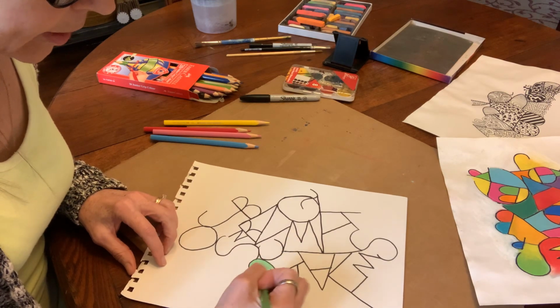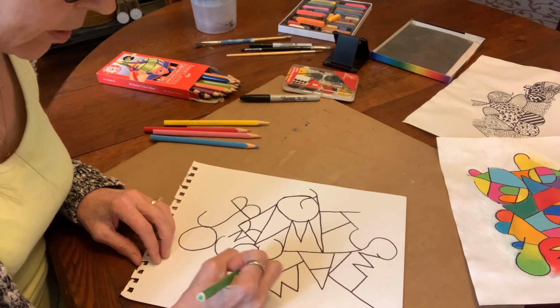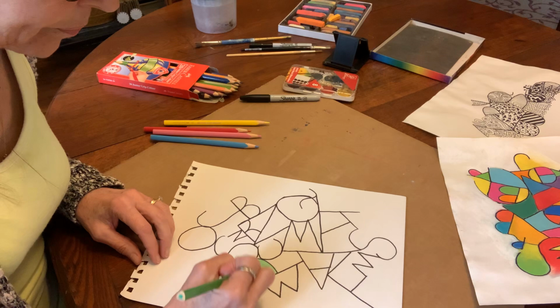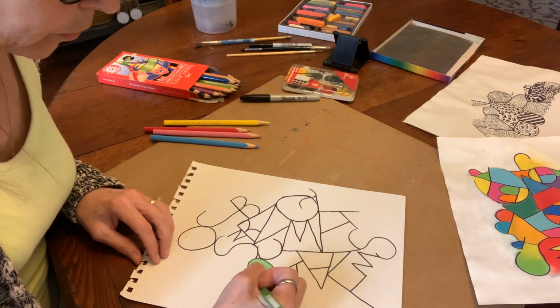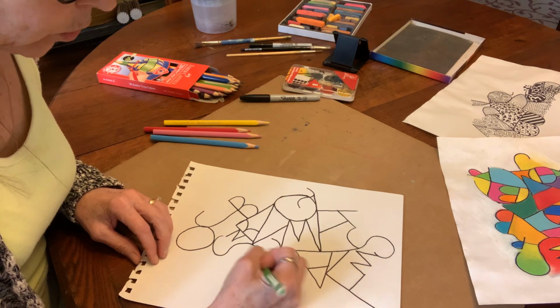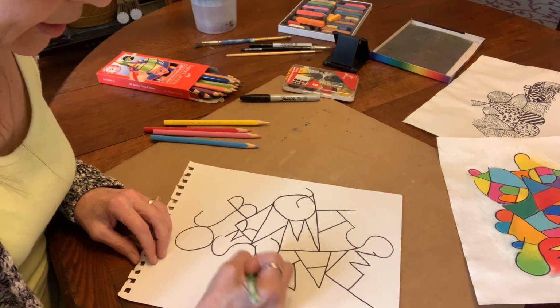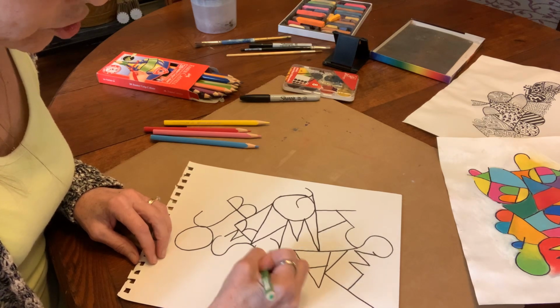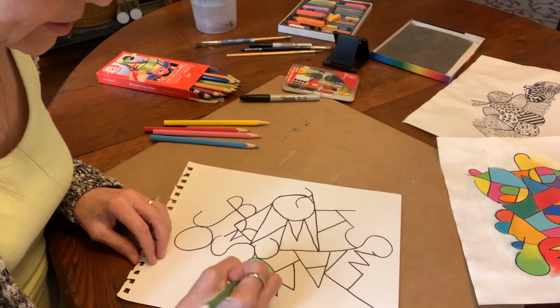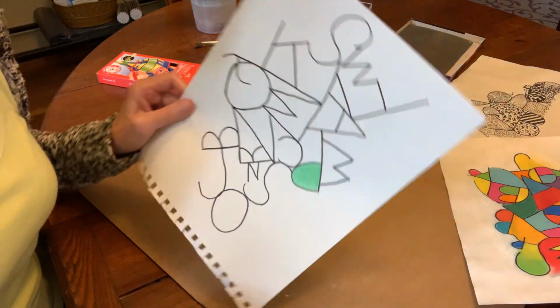So I'm not pressing down terribly hard because I'm working on this cardboard, which is actually not really great to color on because it's really bumpy. So I'm trying to be careful not to show my bumps. If I keep coloring over and over and over in a nice soft way, it gets darker and darker. The color gets stronger and stronger, and your design is going to look really great.